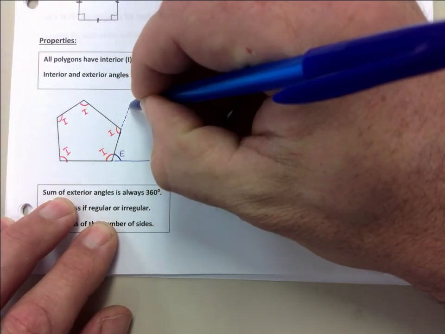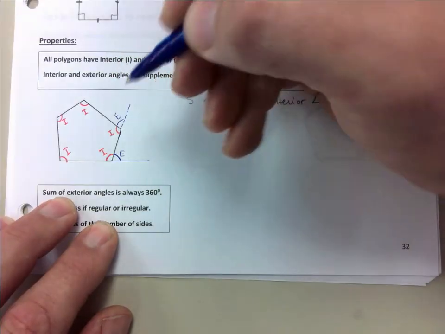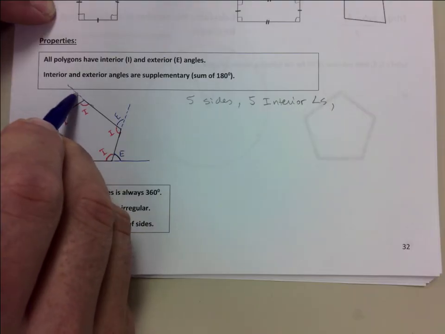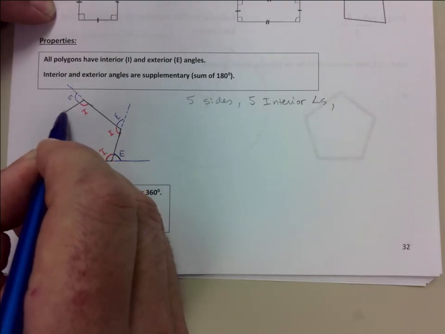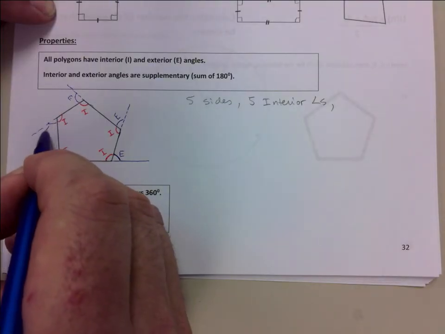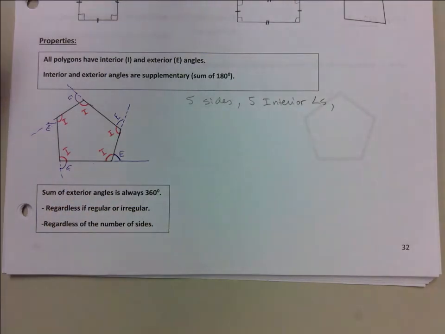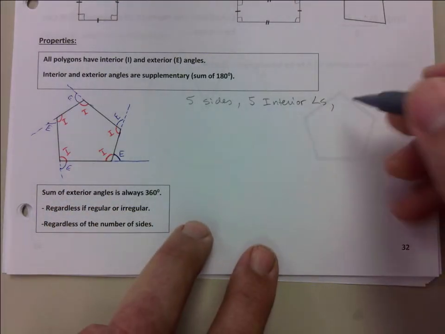Next one, I'm going to travel here. And when I get to the corner, I do this. That's exterior right there. And travel this side. That's exterior right there. Exterior, exterior. So there are 5 exterior angles.